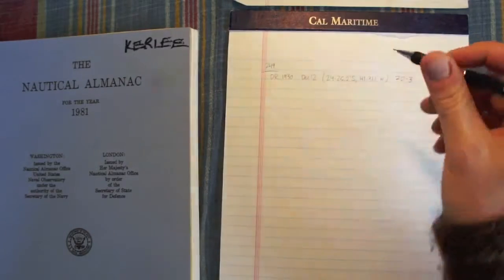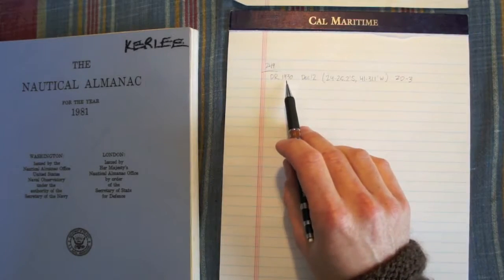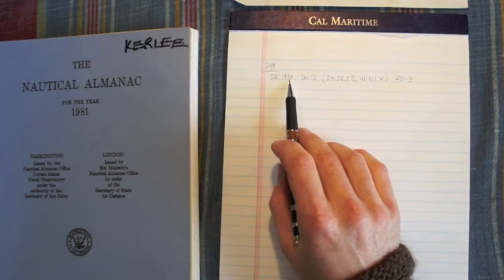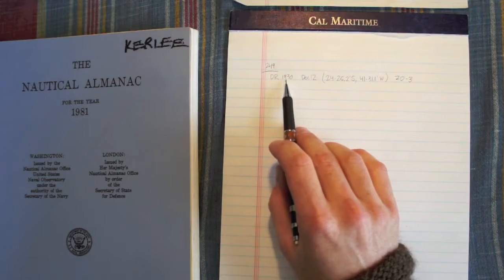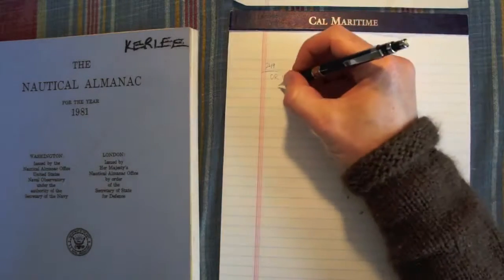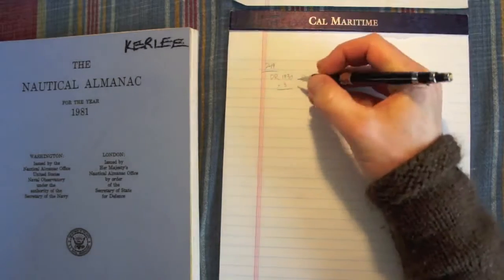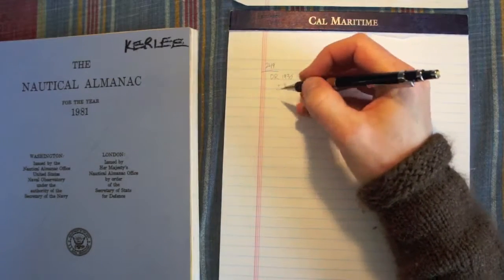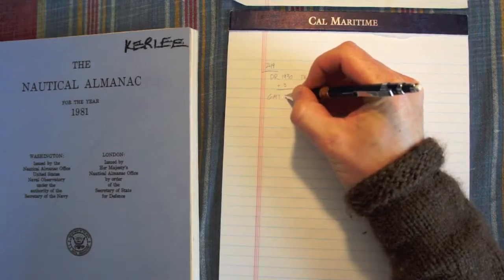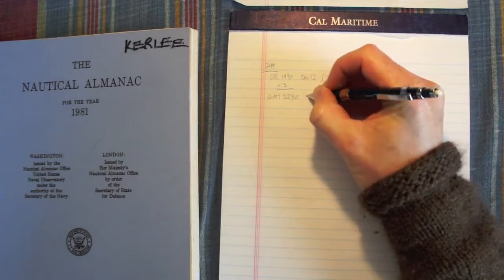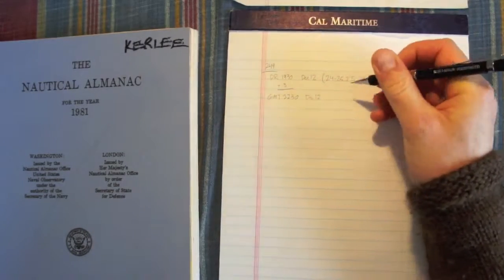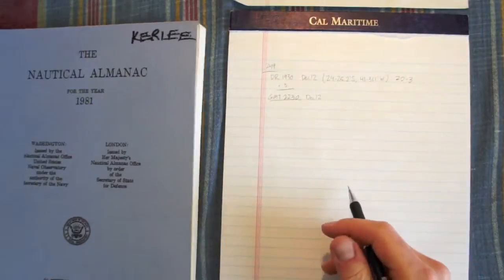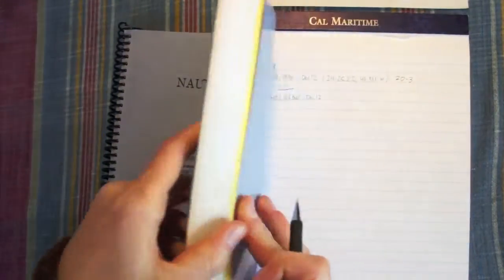So that means, if I'm to the west and it's 1930 in ZD minus 3, it's going to be later in GMT, so I'm going to add 3 hours to this. 19, 20, 21, 22. So GMT 22:30, December 12th. That's important. Now I go into the Nautical Almanac.